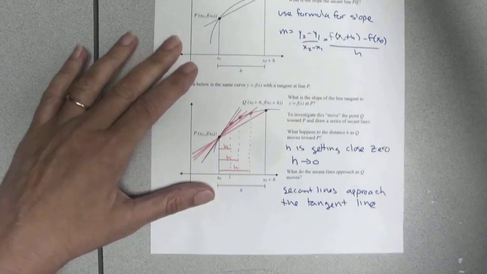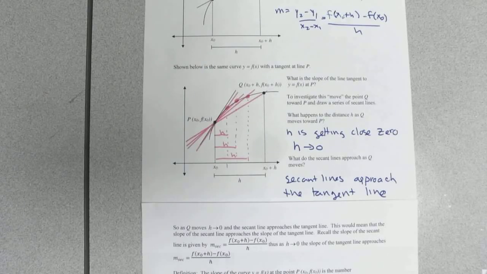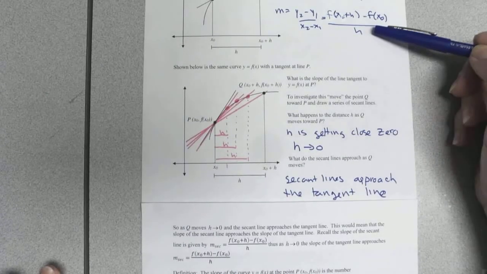Well, if that is true, we can then say what we've got at the top of the next page. So as Q moves, h approaches zero. We already saw that. And the secant lines approach the tangent line. We can see that. This would mean that the slope of the secant line approaches the slope of the tangent line. If the secant line is essentially becoming the tangent line, and that's what we can see, that pink line eventually ends up right on top of the black tangent line, that means their slopes are going to have to be the same. Recall the slope of the secant line is given by, and we have it up there.